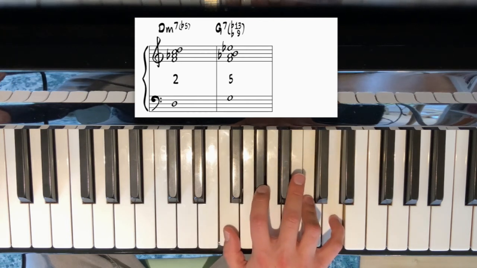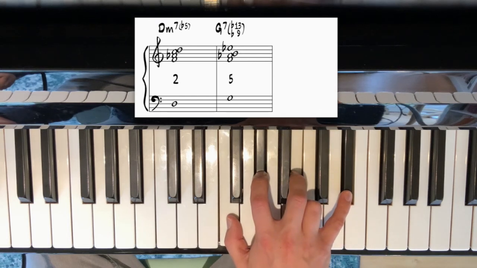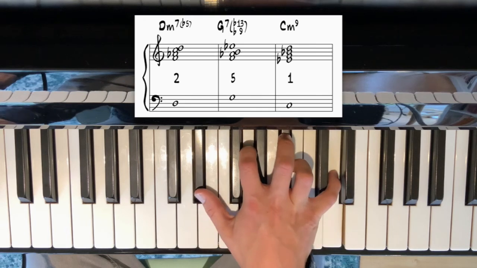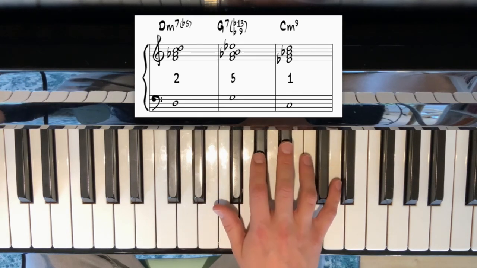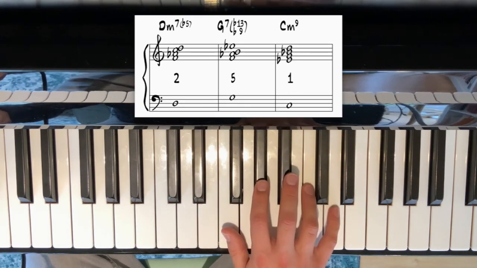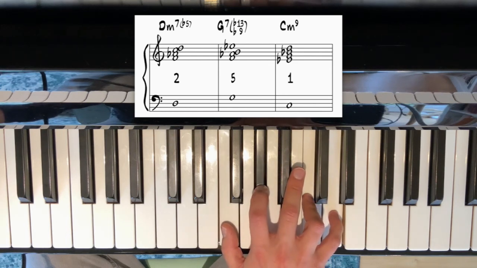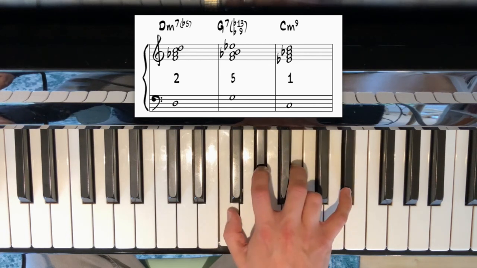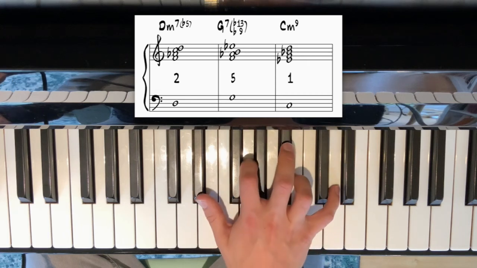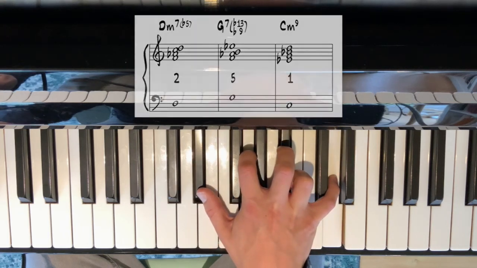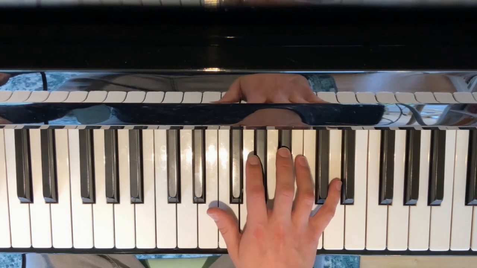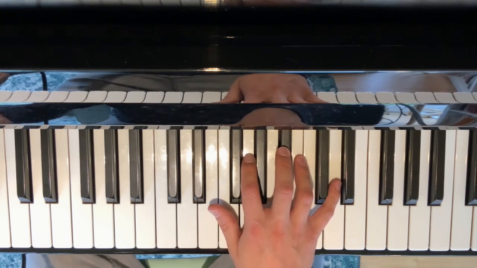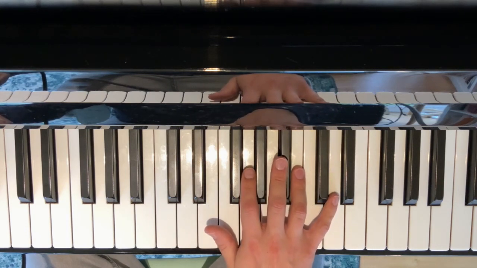D minor 7 flat 5, G7 flat 13 flat 9, down to C minor 9. Remember, this is a 2-5-1 into a minor key, so it has to resolve to the minor key. Chord 2, half diminished, chord 5, a dominant, G7, chord 1, C minor 9. So many jazz tunes are made up of these major and minor key 2-5-1s that it's absolutely worth practicing them in all 12 keys.